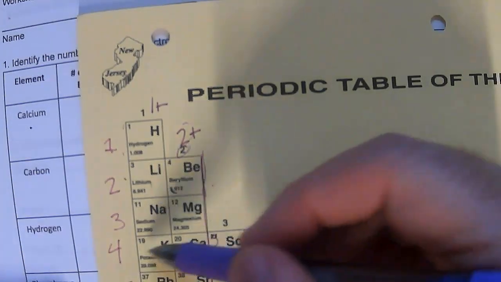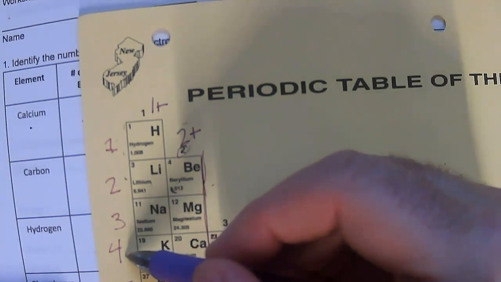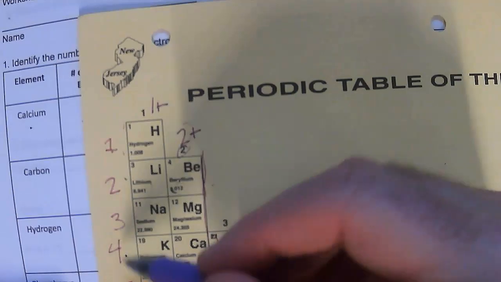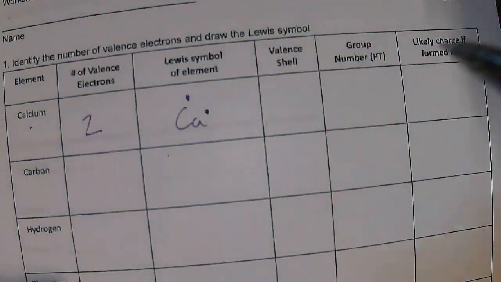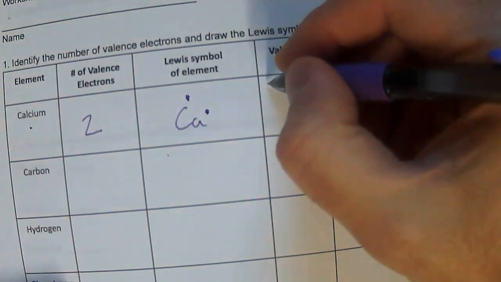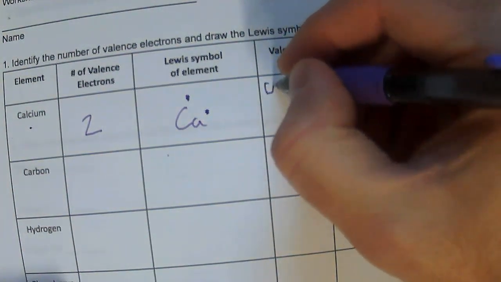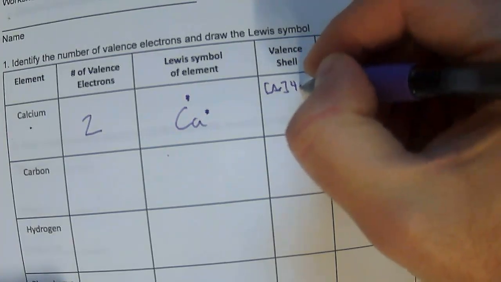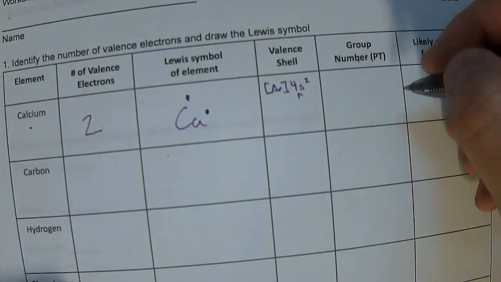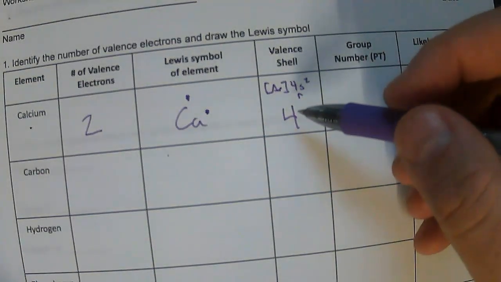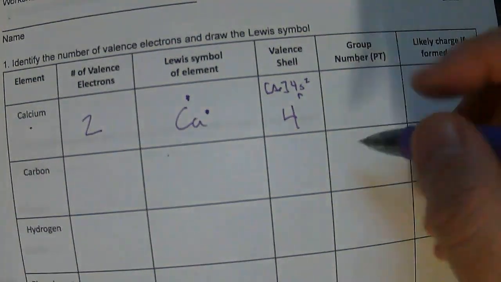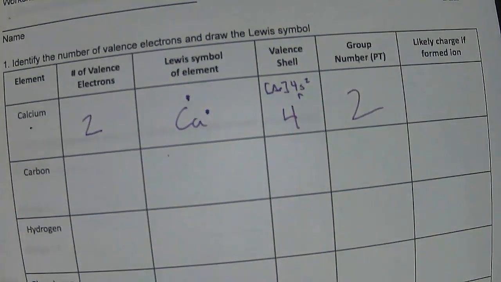For the valence shell, it is the period number, 4. Or if you do the electron configuration, you have argon 4s2. It's the biggest number, so it's 4. But we'll just do it by looking at the period number. And then the group number of calcium is 2. We already looked at it.